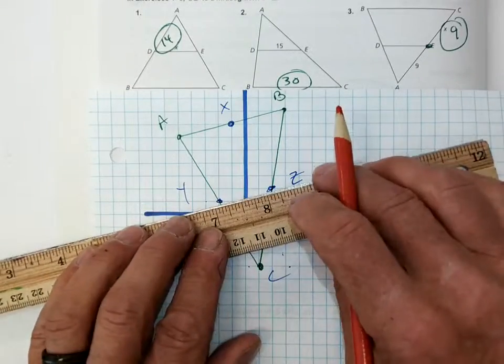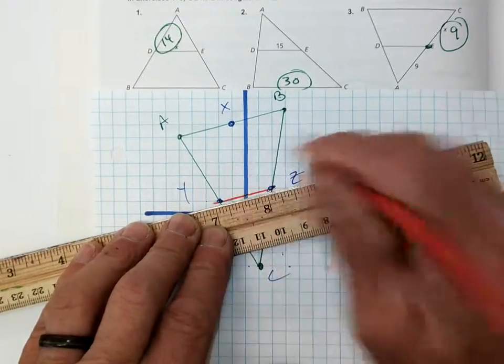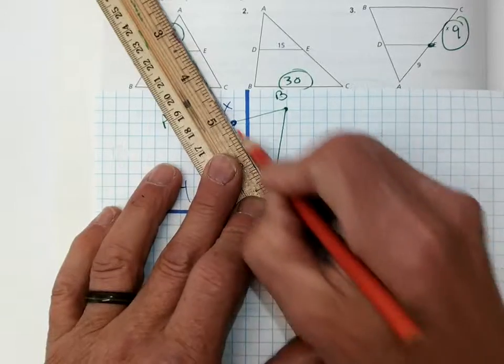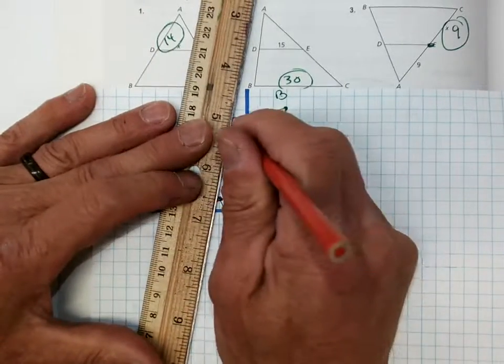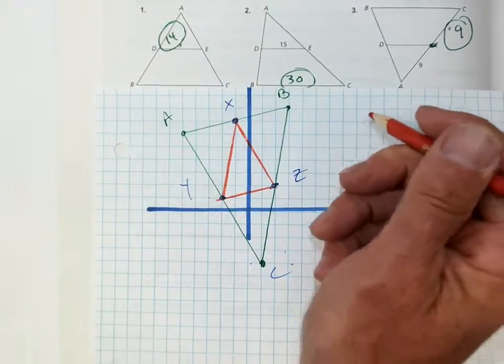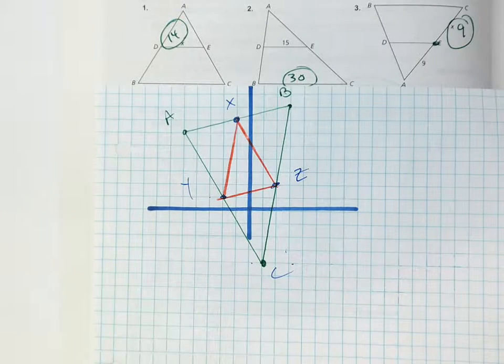Once I'm done, the substitute's going to pass out homework. I expect you to work on the homework in class. Don't goof off, but there's my mid-segments. There they are. Ta-da! And I am finished. You can pause, you can rewind, you can look at it, but there it is.